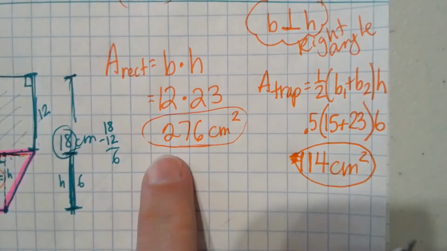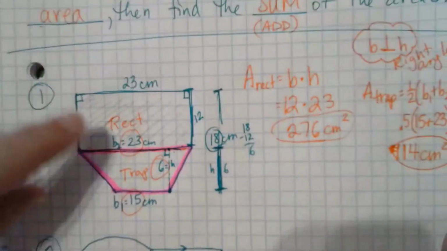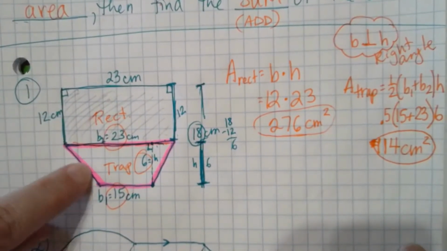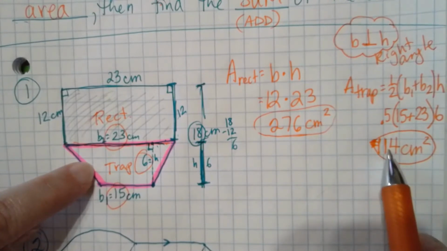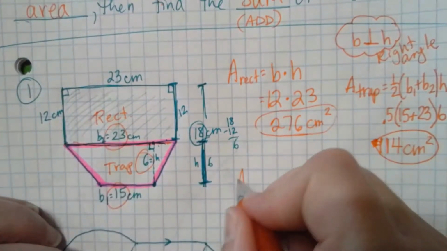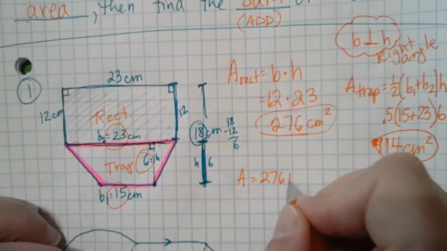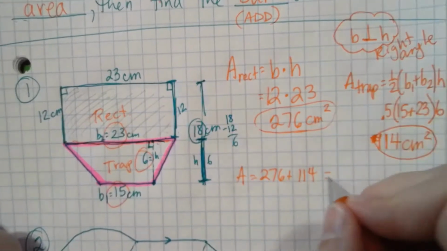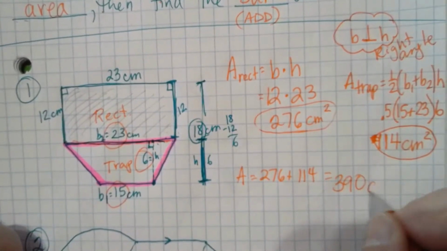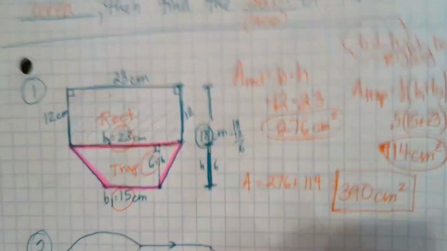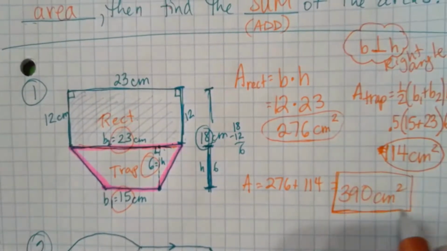114 and 276. So the rectangle up here on the top is 276 centimeters squared. The trapezoid down here on the bottom is 114 centimeters squared. So what should I do with those two answers? We're going to add them together. 276 plus 114 makes 390 centimeters squared for our total area. Cool?